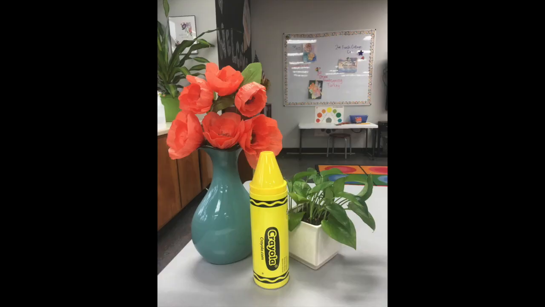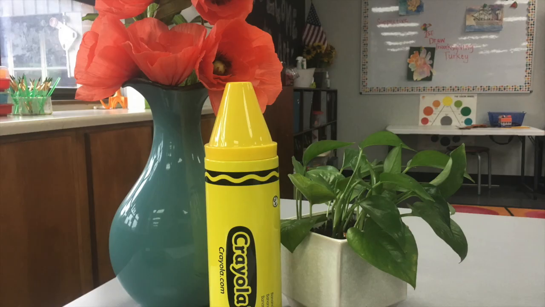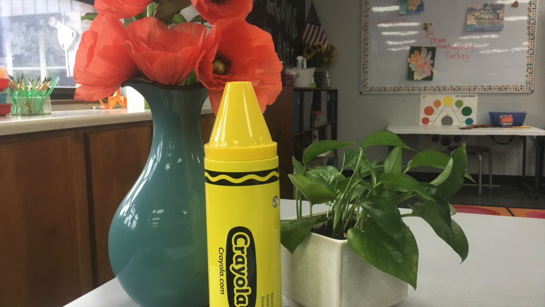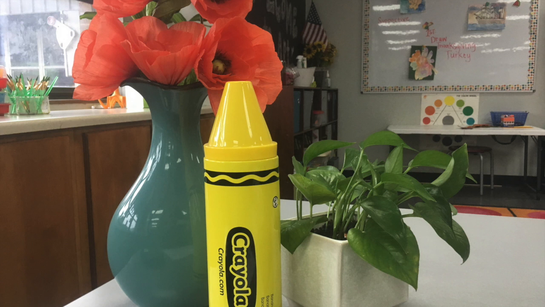To begin a still life, you need to select an arrangement. I selected 3 things I found in my classroom: flowers, a crayon that's made of tin, and a small plant. I arranged the objects so they looked appealing to my eyes. I put the large plant in the back, the crayon in the middle, and the small plant to the side.